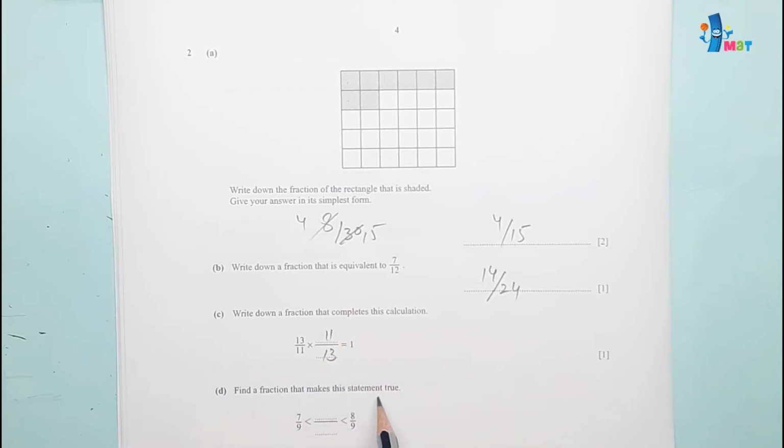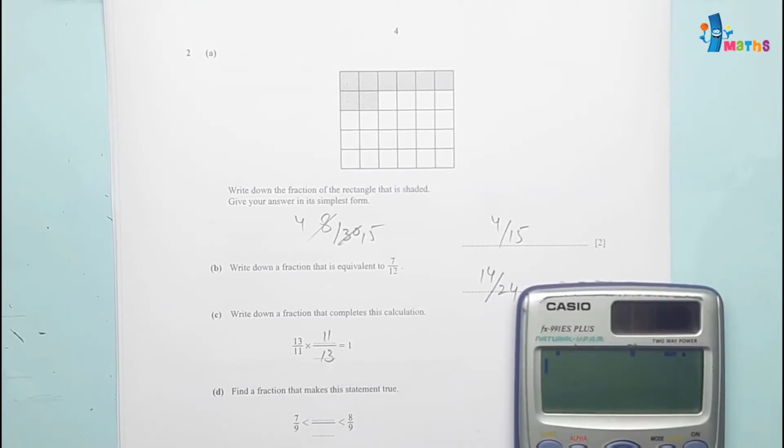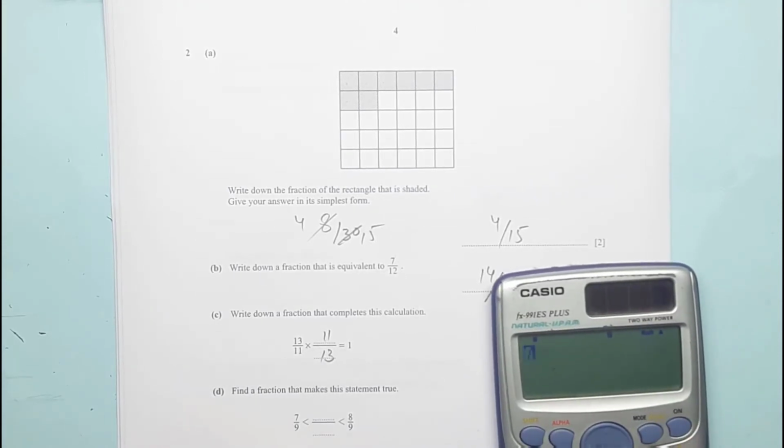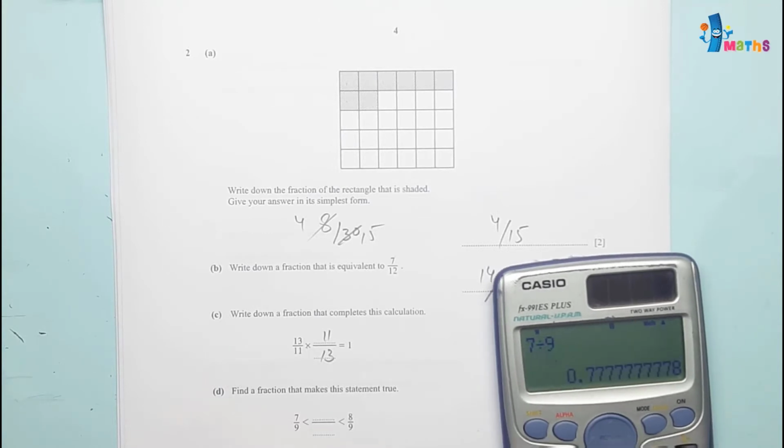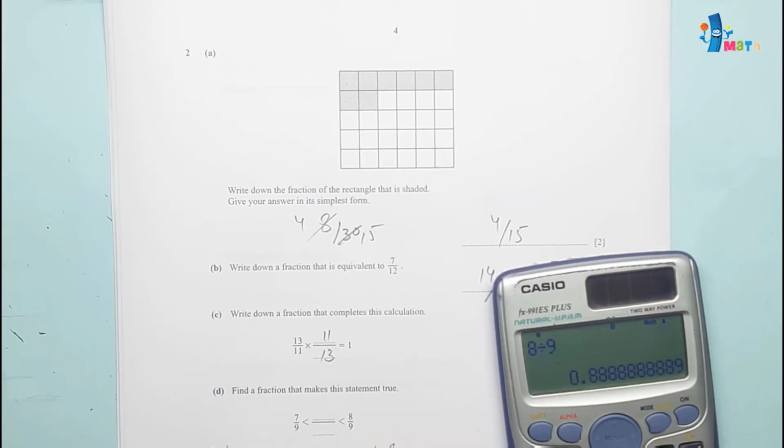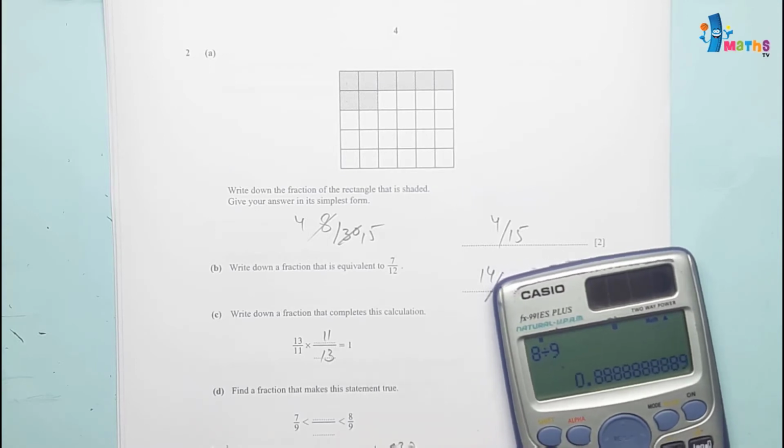Find a fraction that makes this statement true. So this we have to check with the calculator. If we use the calculator, 7 divided by 9 will be a decimal, 0.777 recurring, and 8 divided by 9 is 0.888 recurring.